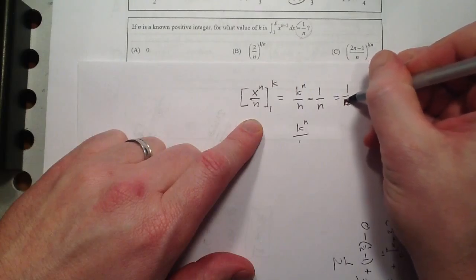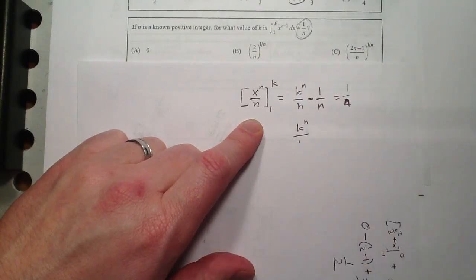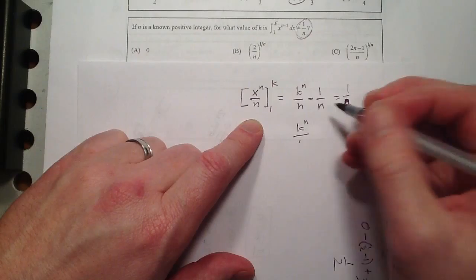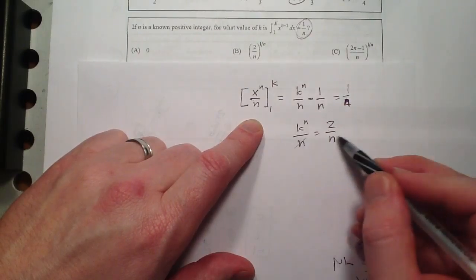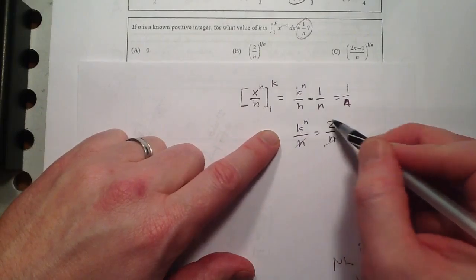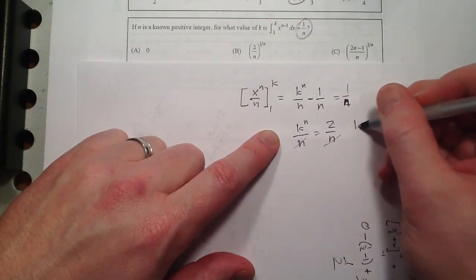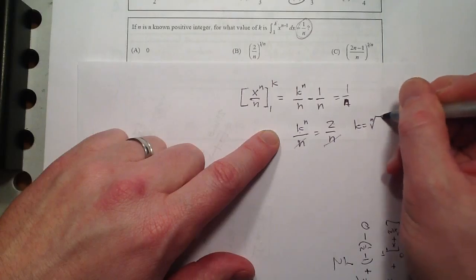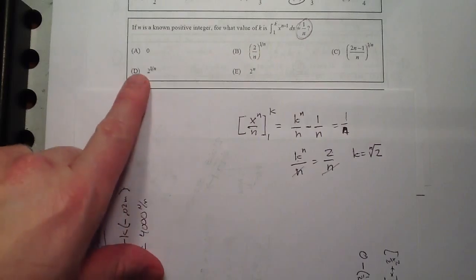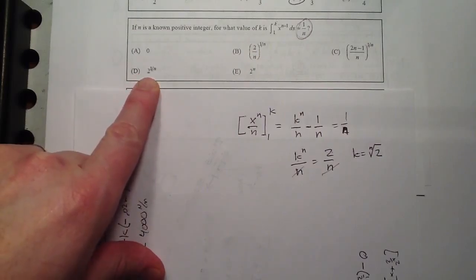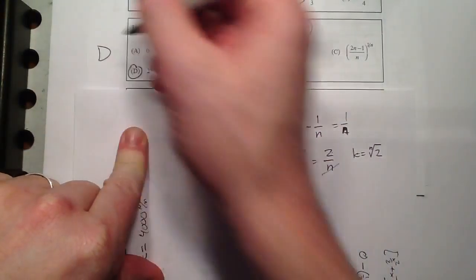That should be an n, right? They told us it's supposed to be equal to that. So adding this to the other side will give me 2 over n. And those cancel, so k to the n equals 2, so that means k would be the nth root of 2, which is the same as 2 to the 1 over n. A little tricky.